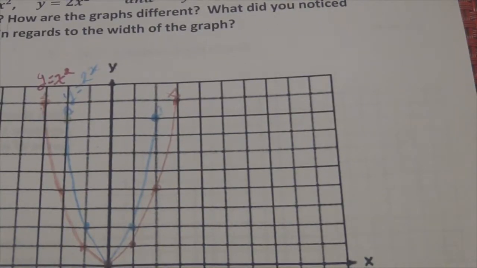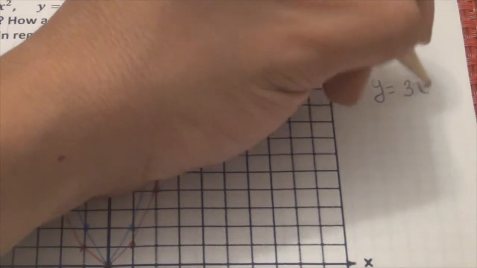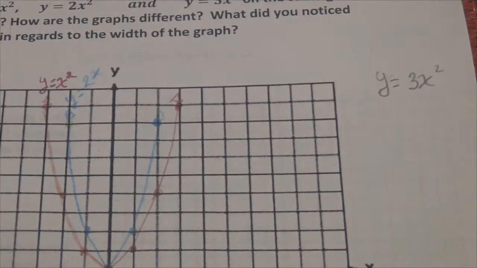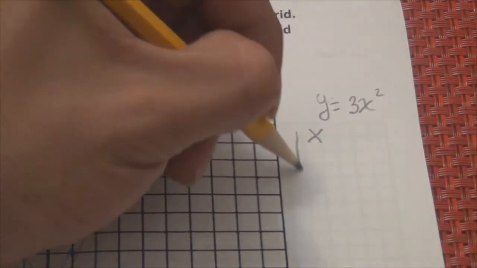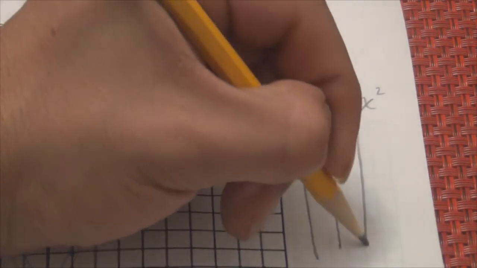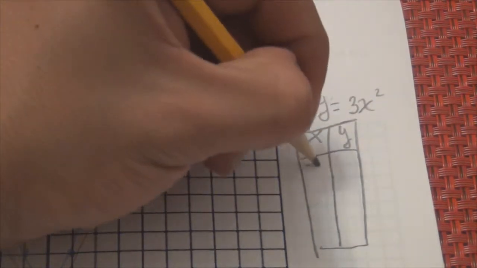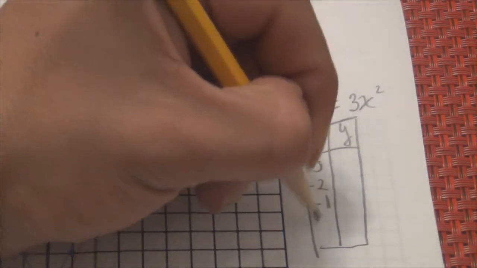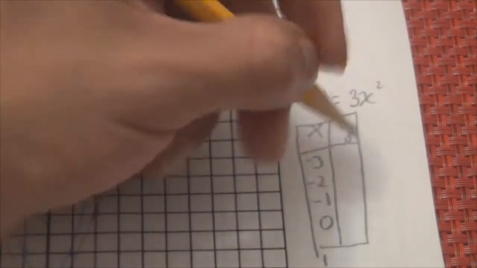Alright, so now I'm gonna graph y equals 3x squared. Let's see what's up with this. Alright, let me make a table of values. Okay. So negative 3, negative 2, negative 1, 0, 1, 2, 3.